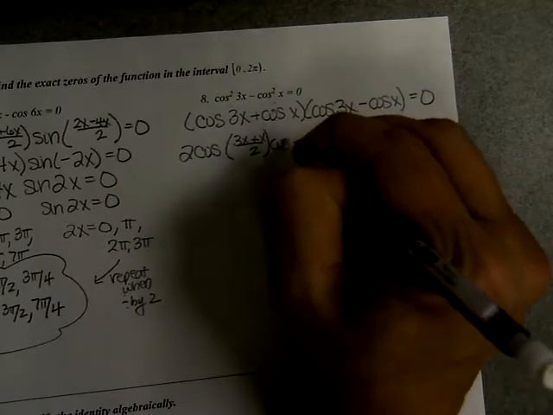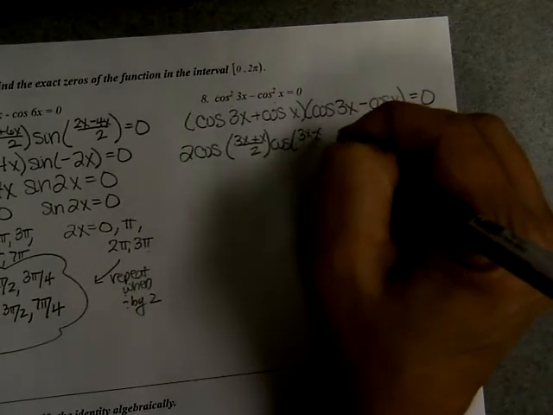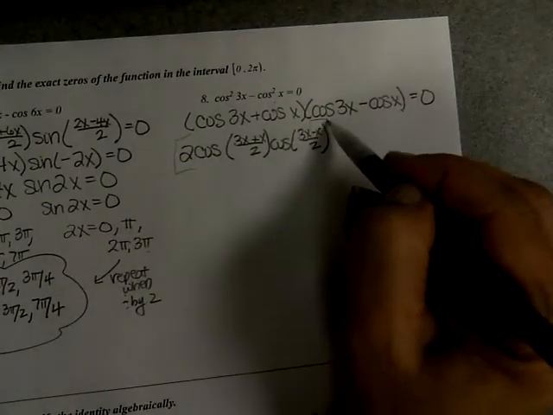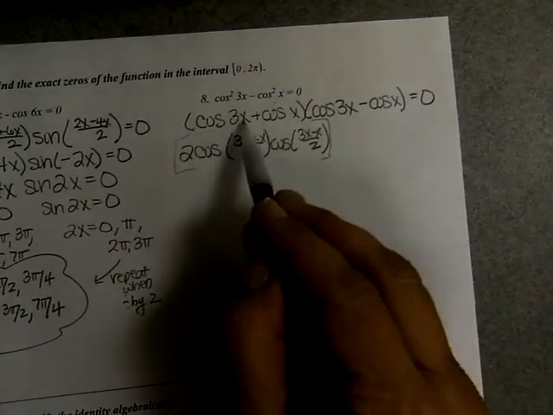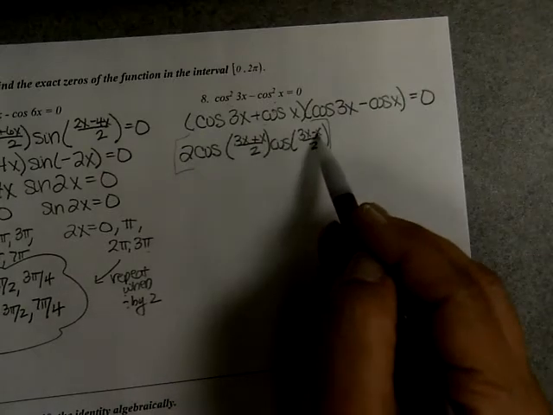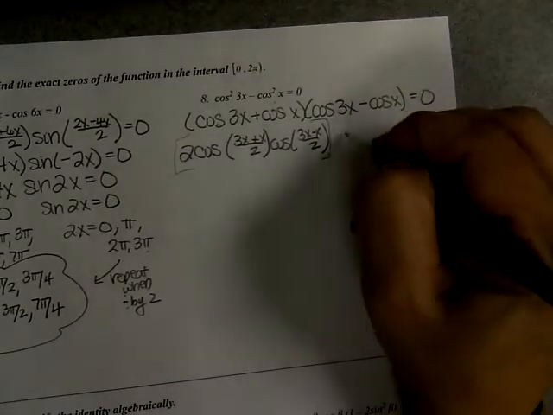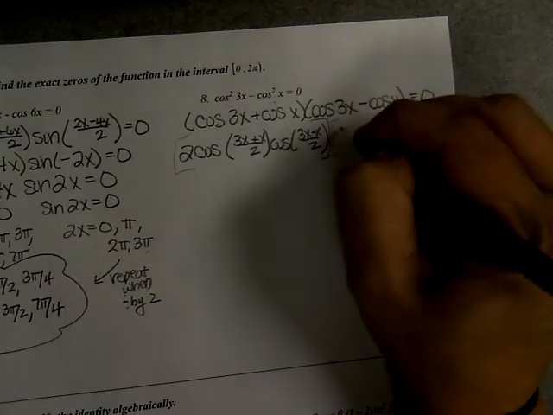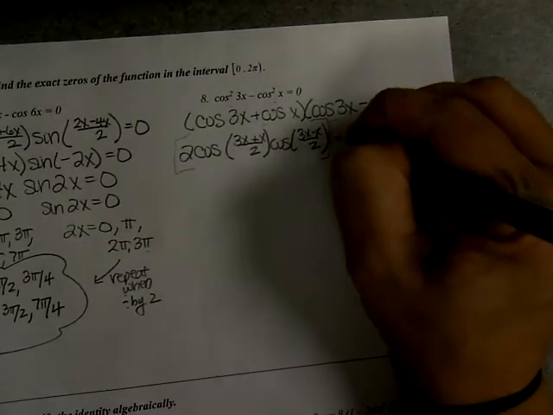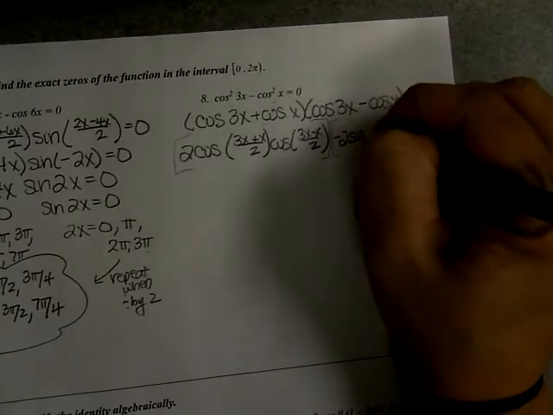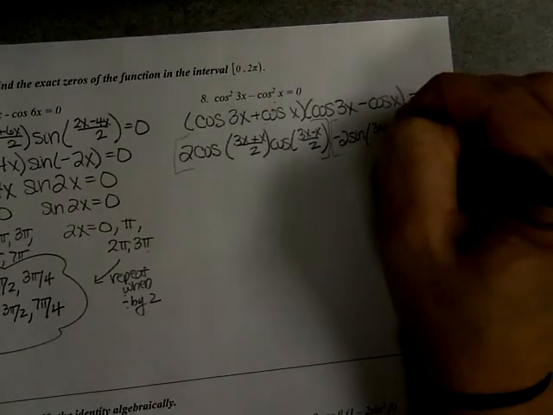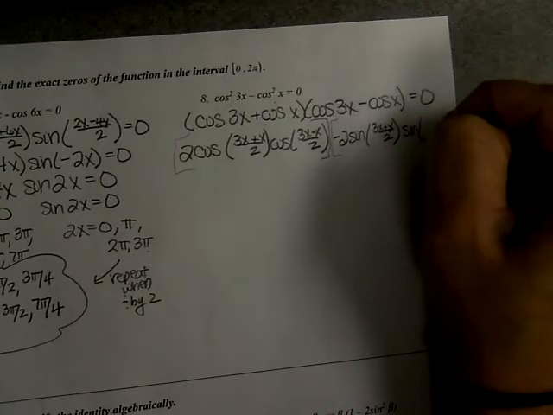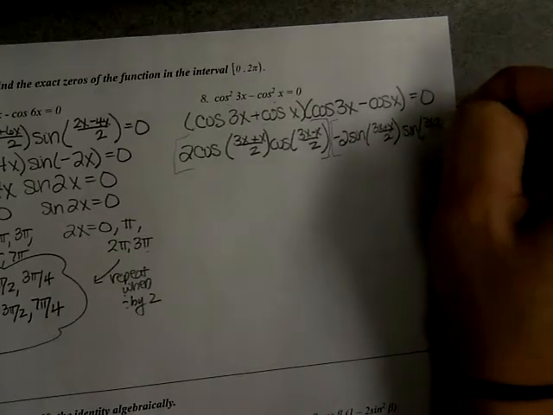And then we have the cosine of the difference of these over 2. So that's essentially what this first piece turned into, okay? So my 3x and my x are those little pieces. And now we can do the same thing with this factor and turn that into a product. So I have -2, and then I have the sine of, again, the sum of them over 2, and then the sine of the difference of those over 2.